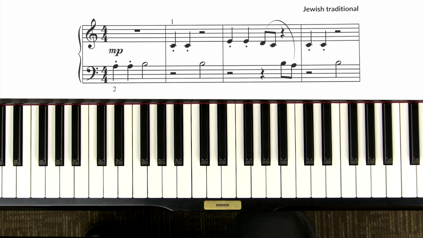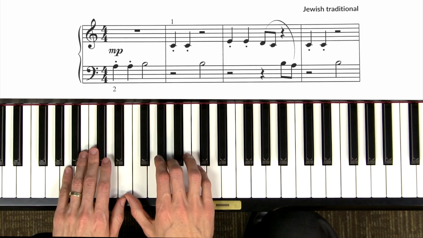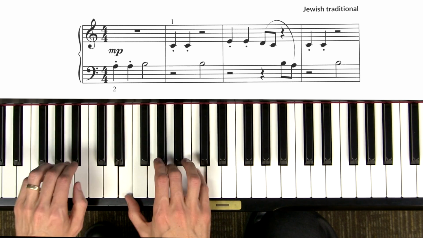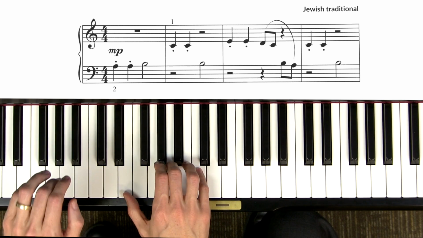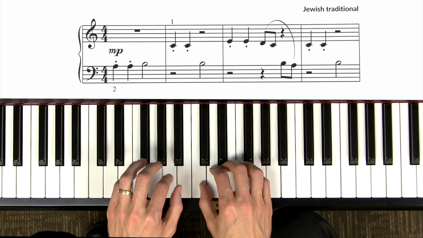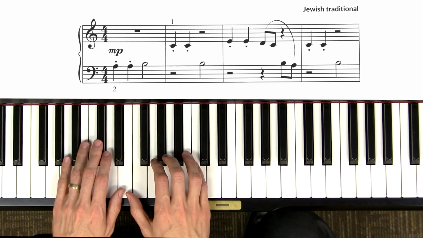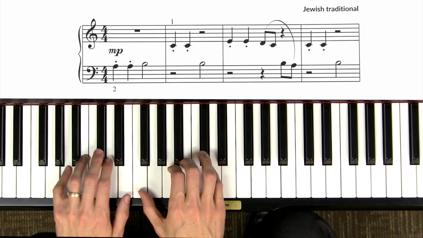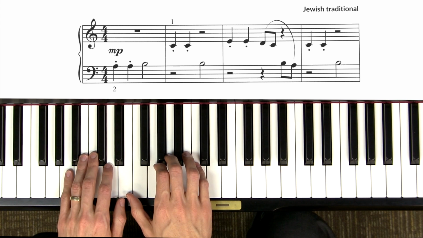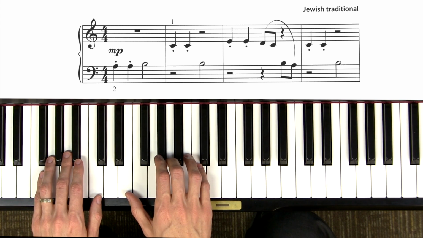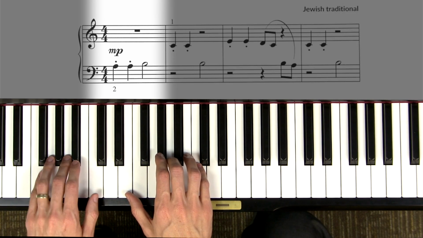Now we're ready to try playing it together. Why don't you listen once to the accompaniment I'm going to play. So that's what I'll play while you go, and together it will be like that. Okay, you ready to try it? So get your hands in position. I'll play the accompaniment. You play the melody. 1, 2, ready, go.